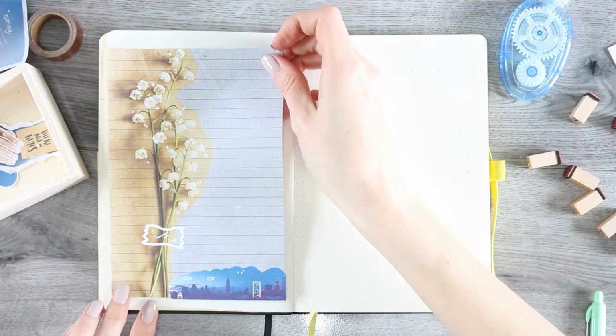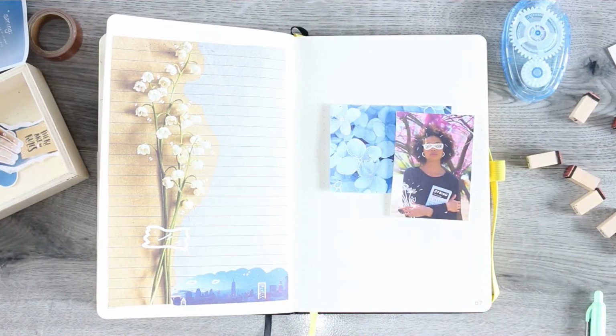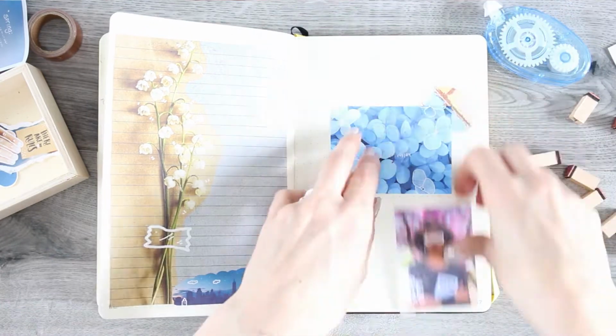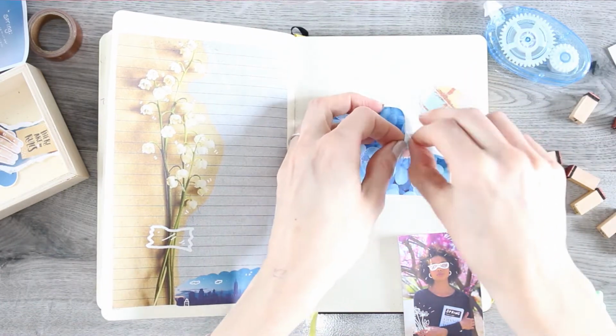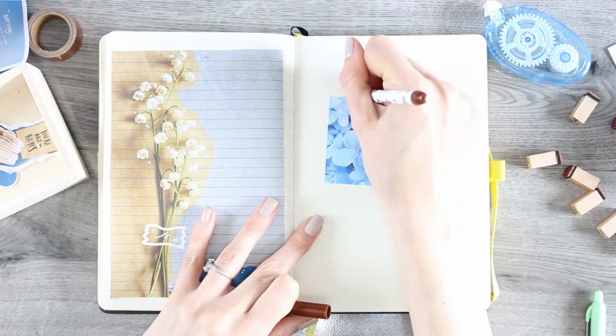Next up is going to be my quote page, so I printed out an extra large image to stick on the left where I will write my quote, and then I'm just arranging some other little pictures on this side. I'm going to add some little hand doodles as well.